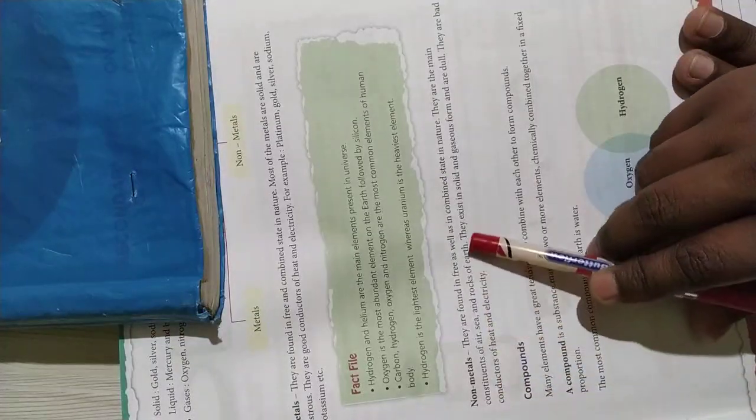What are non-metals? Non-metals are found in free state as well as in combined state. Just like metals, they can also be found in free as well as in combined state in nature. They are the main constituents of air, water, rock on earth. What are the main constituents of air? Oxygen, nitrogen, carbon dioxide are present. So they are all non-metals. Is that clear? In sea, rocks and earth, these are all non-metals.